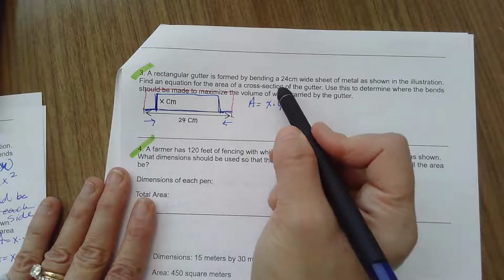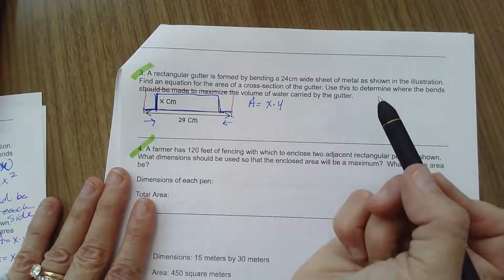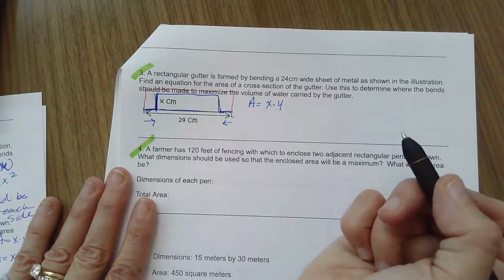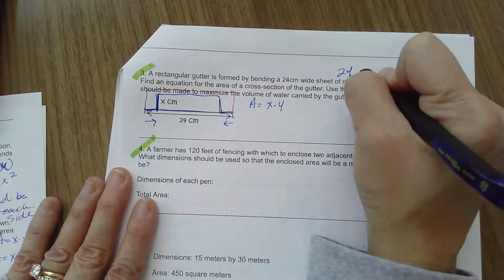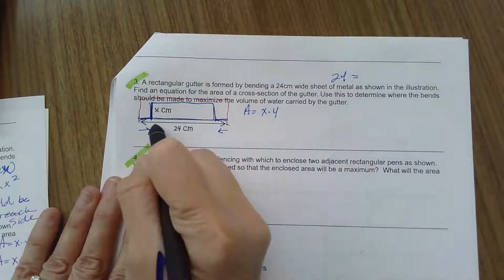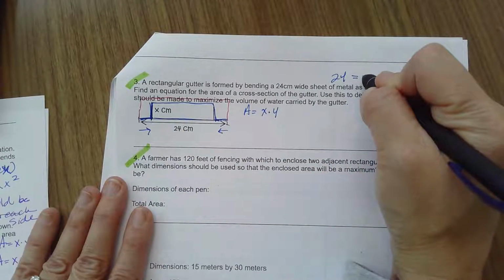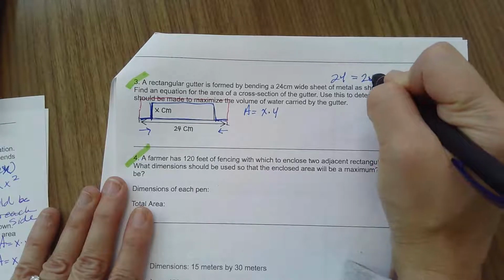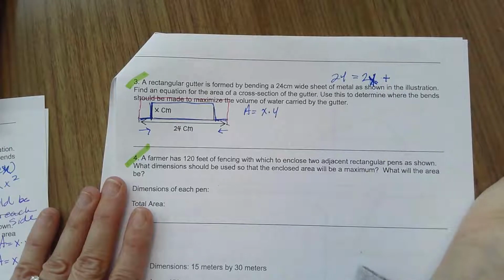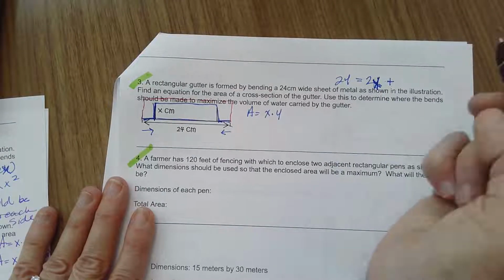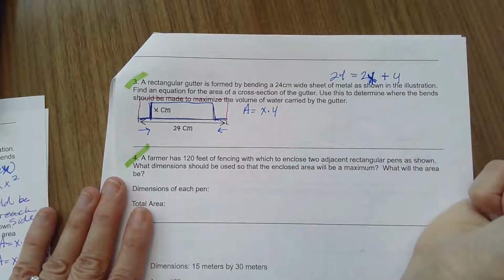So a rectangular gutter is formed by bending 24 centimeters of metal, so the perimeter is 24. And then we know we have 2x, plus the y.